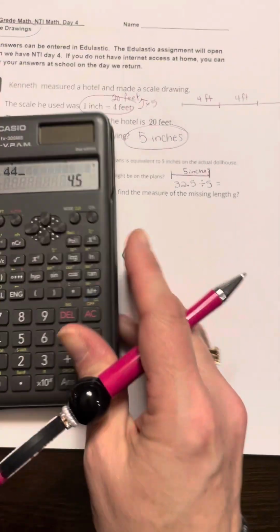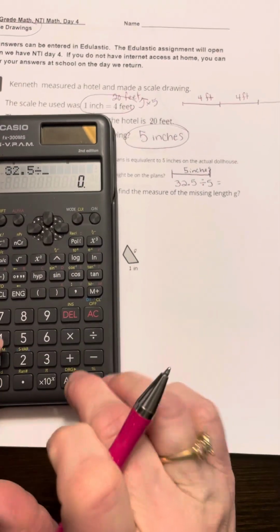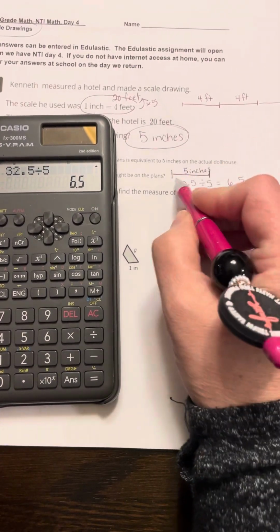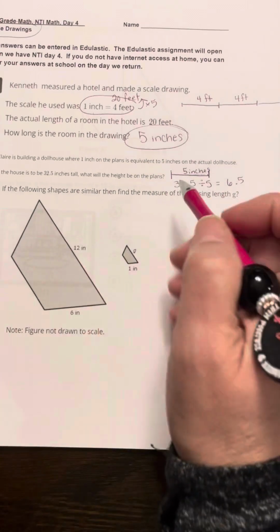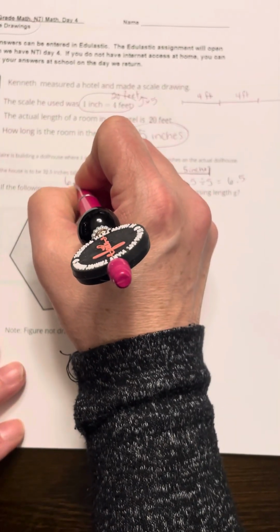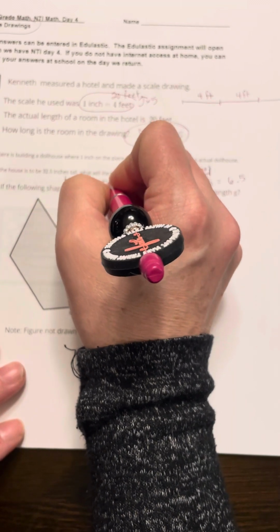Got my calculator here. And that tells me it's 6.5 of those. And as we said, each one of those represents an inch. So that means it would be 6.5 inches. I didn't mean to give you all these answers, but I'm just doing it.